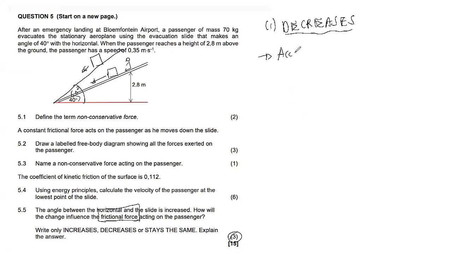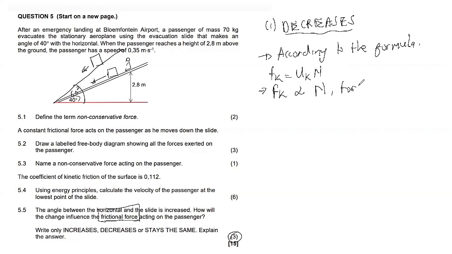I want to say according to the formula, which is Fk is equal to mu k times N, we know that Fk will be directly proportional to the normal force for a constant mu k, right? So if we keep our coefficient of friction constant, because remember the coefficient of friction cannot be changed by changing the slope of the surface, or the slide, this one will still remain constant. So Fk is directly proportional to normal force for a constant coefficient of friction.